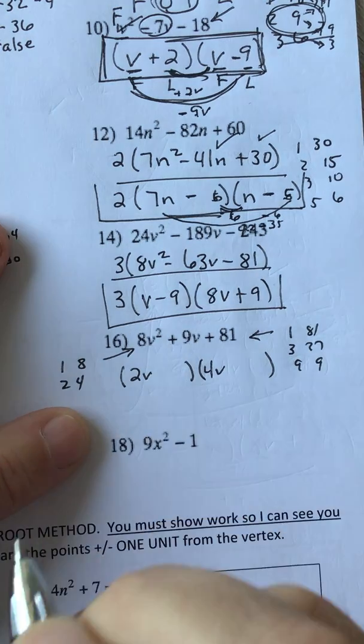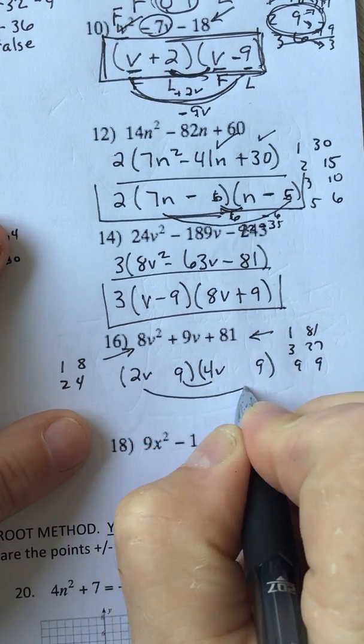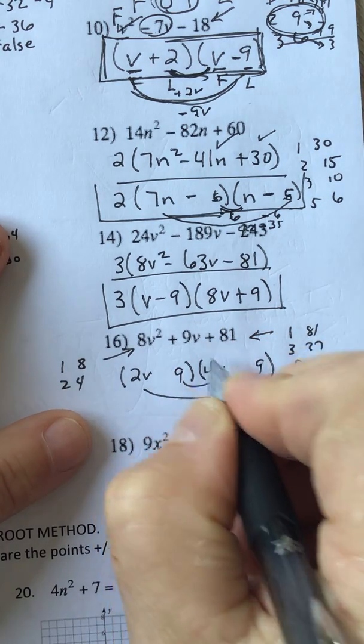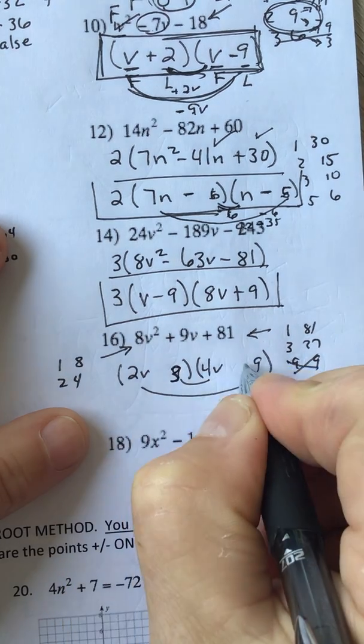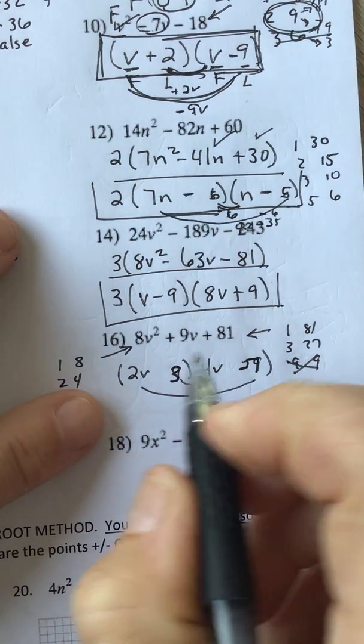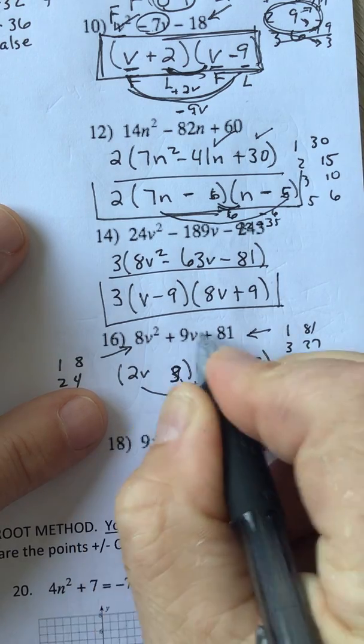I'll start with the 2 and the 4, and then also with the 9 and the 9. So there's 36 and there's 18. 36 and 18 will never make 9, so it's not that. How about 3 and 27? 2 times 27 is 54. 3, that's 12. That's never going to do it.